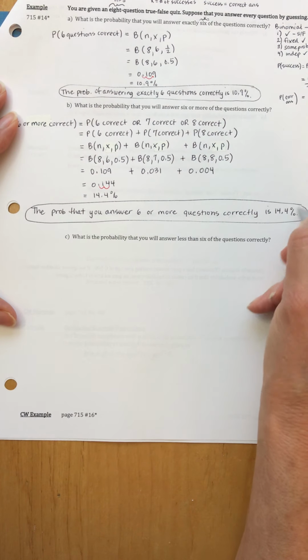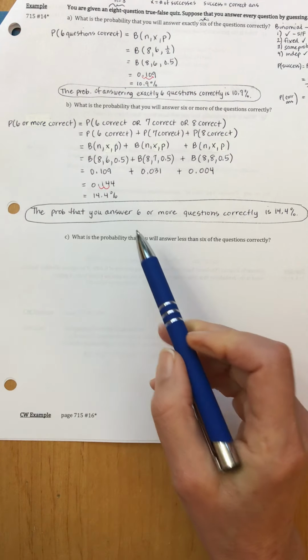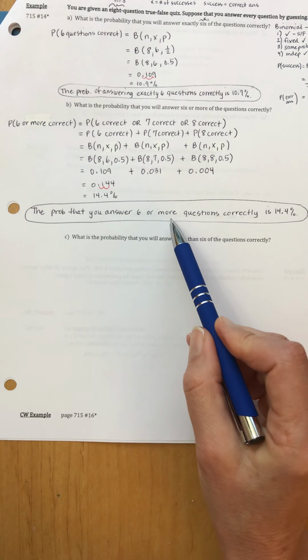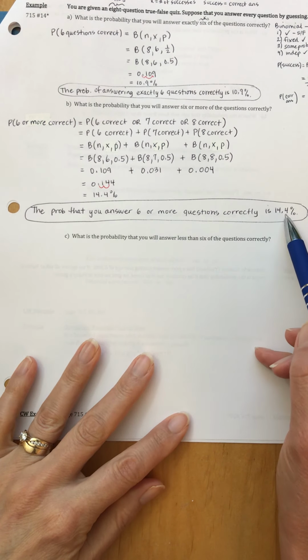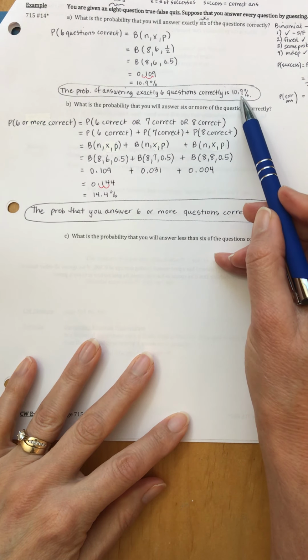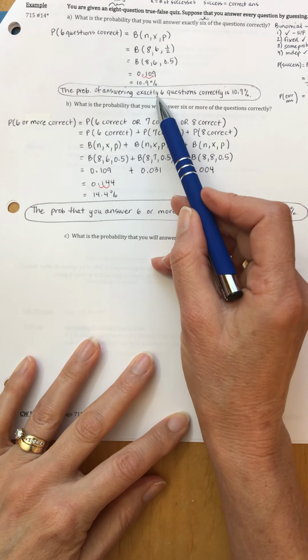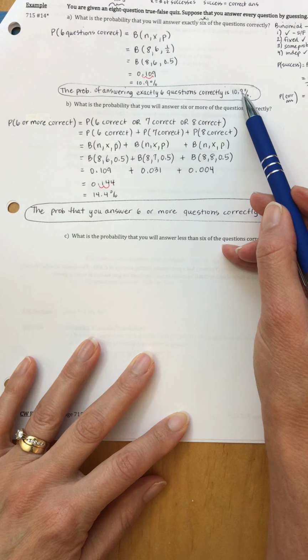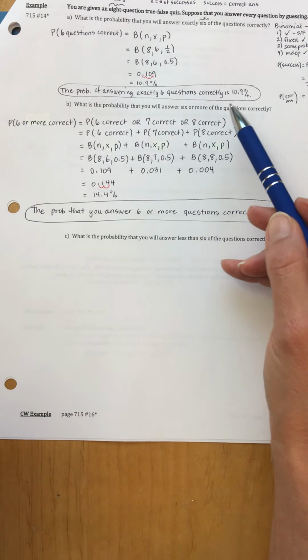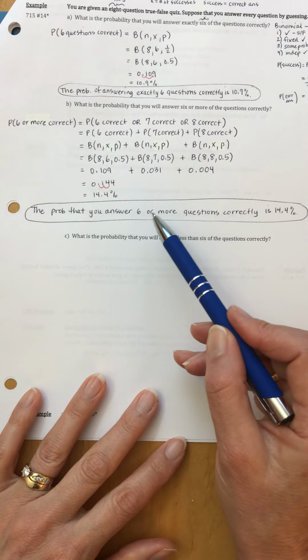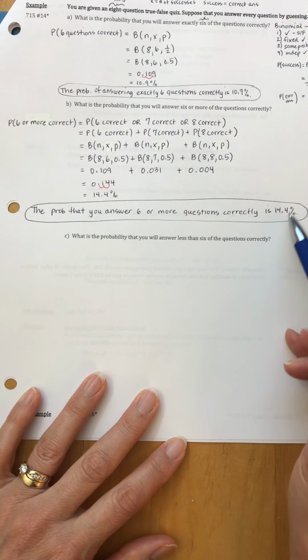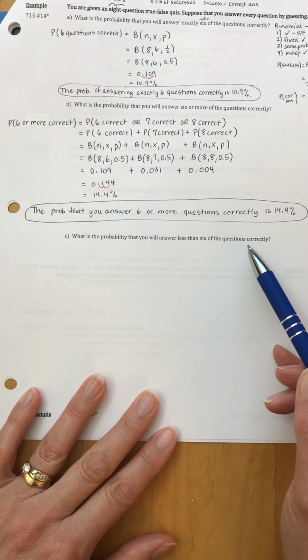All right, so let's think about what that means. Of getting 6, 7, or 8 correct is 14% chance. Comparing to what we had up here, notice to get exactly 6 was 10.9%. So obviously, if we're including the chance of getting 7 or 8, that's going to up the probability. So a little bit more likely.